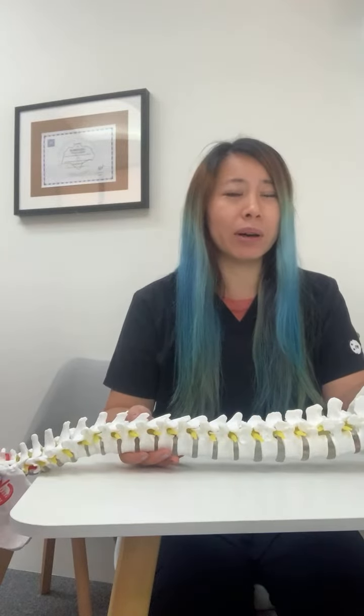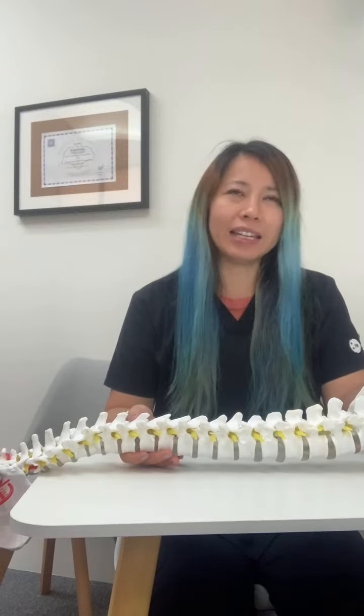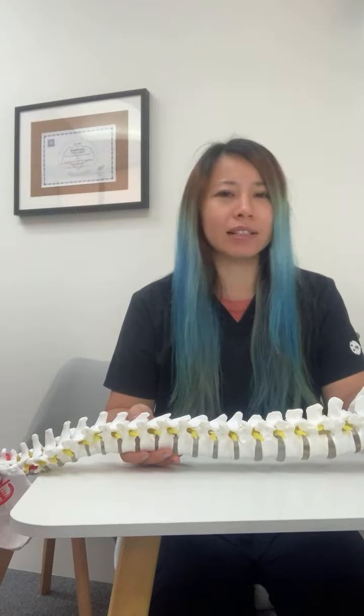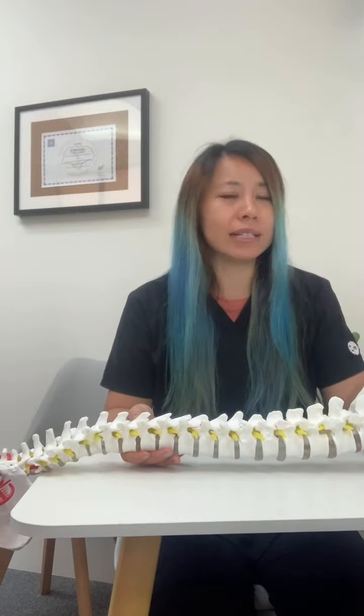Okay. So today, as from the title, we're talking about tailbone pain. The more medical term for that is coccyx pain. I will talk a little more in depth about what causes it and what it is.